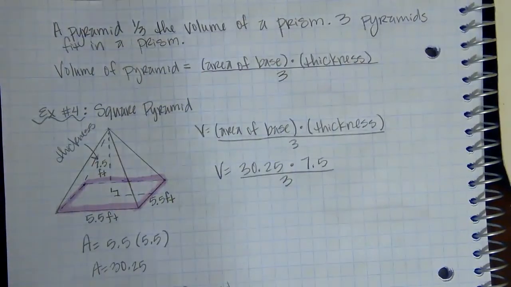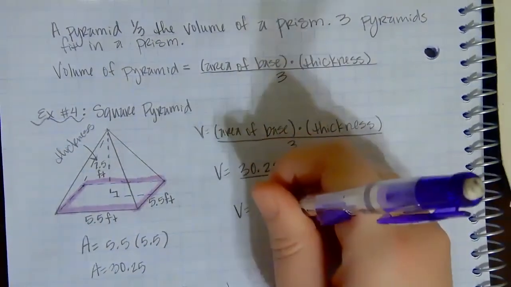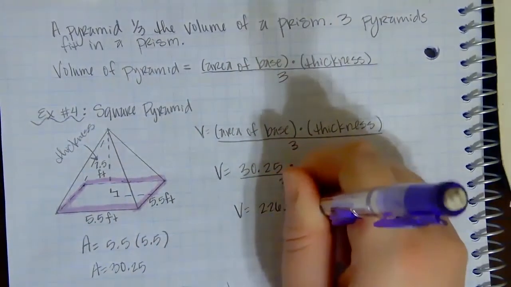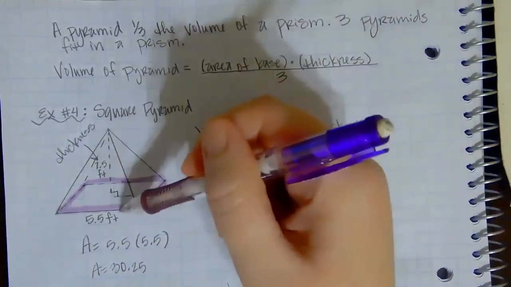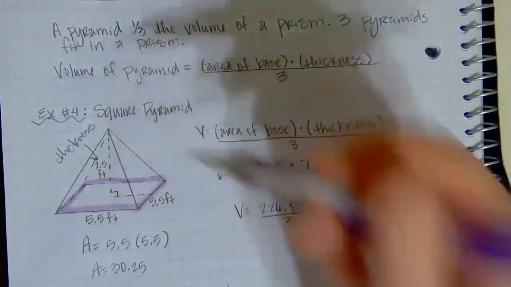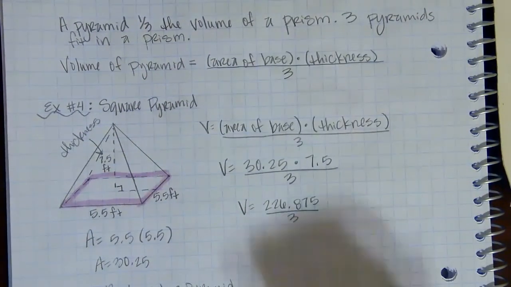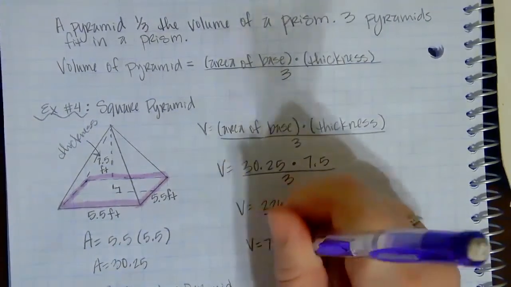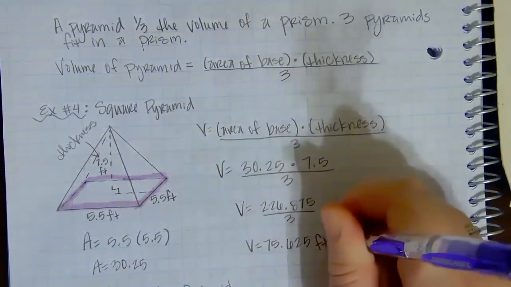So 30.25 times 7.5 gives me 226.875. And that would be if it was a prism. So if this square was on the top and the bottom, that would be the volume. But I have to divide by 3 to find the pyramid. So my volume is 75.625 feet cubed.